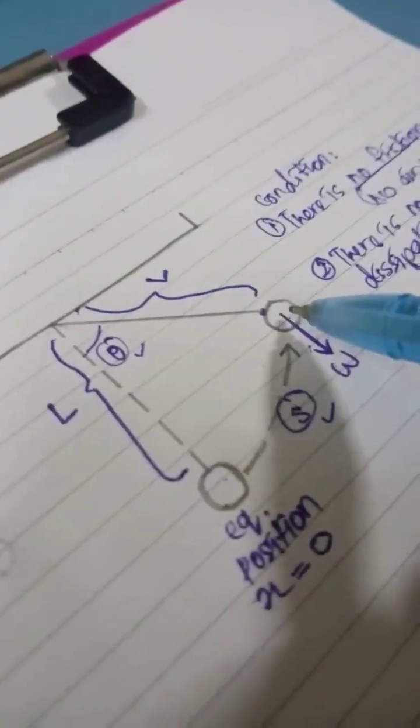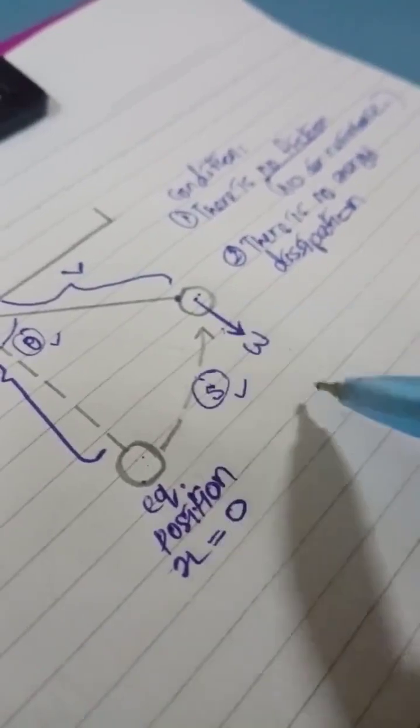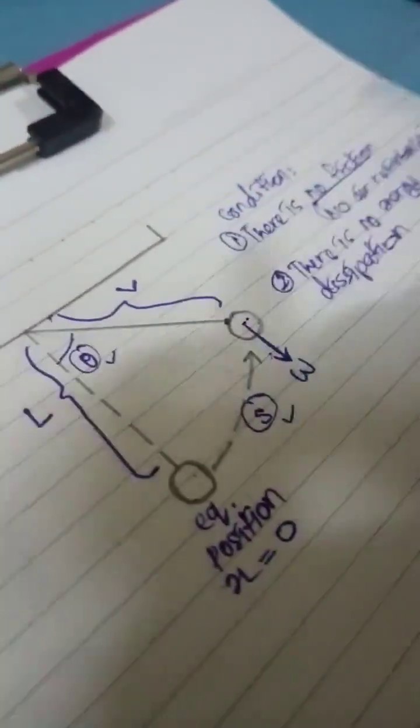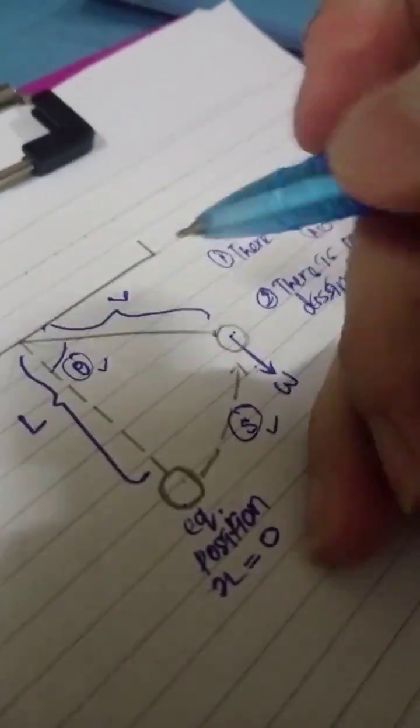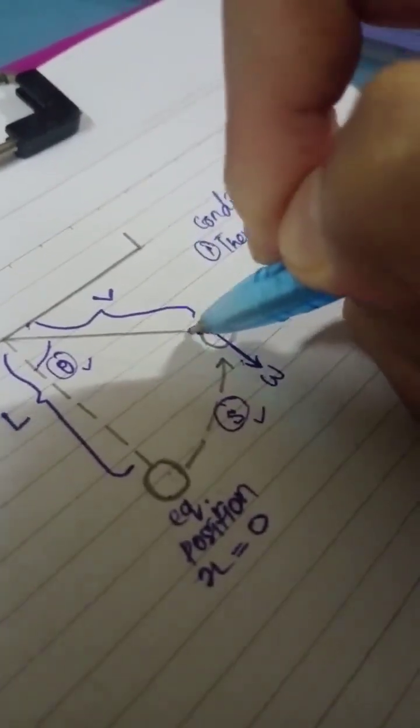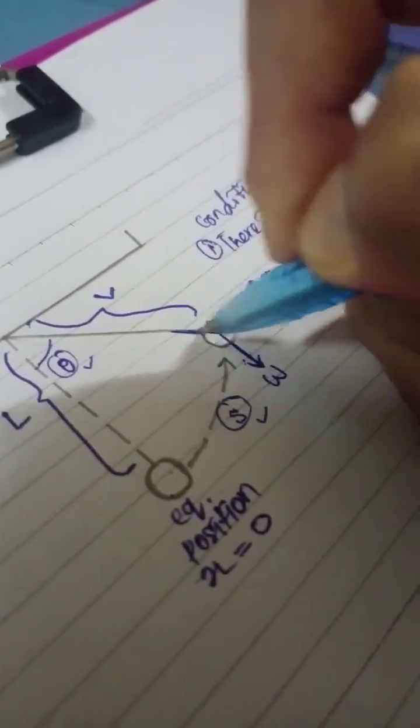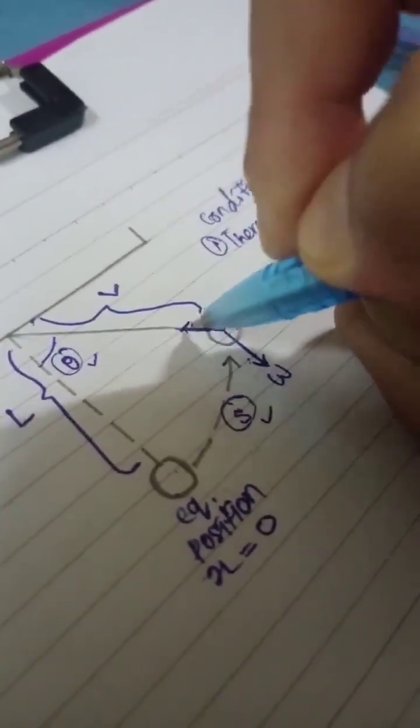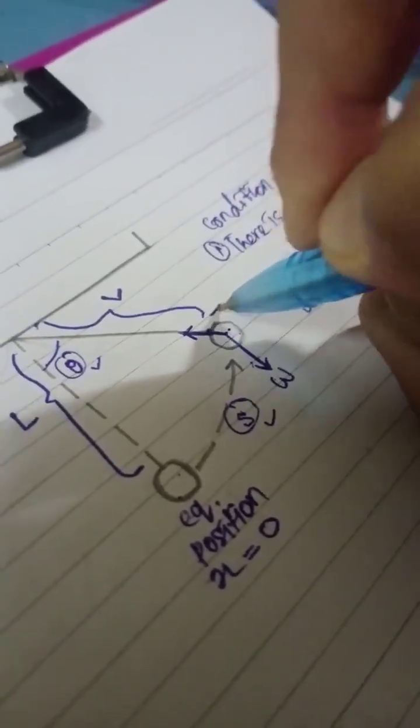So as you can see, we have the pendulum, okay, which is over here. We have the weight, which is directed to the center of the earth, always directed to the center of the earth, which is downward. And we have another one which is right here, okay, which is what we call as tension.